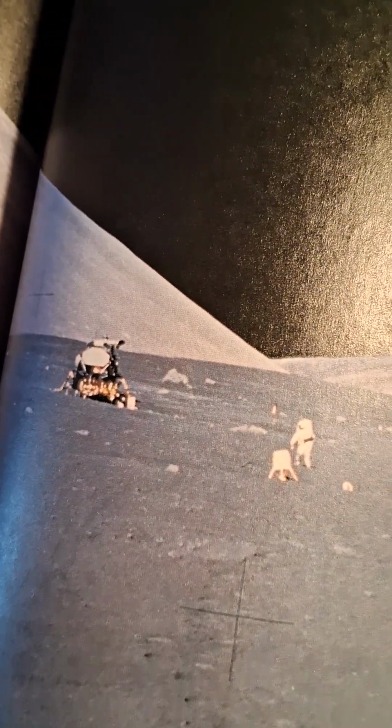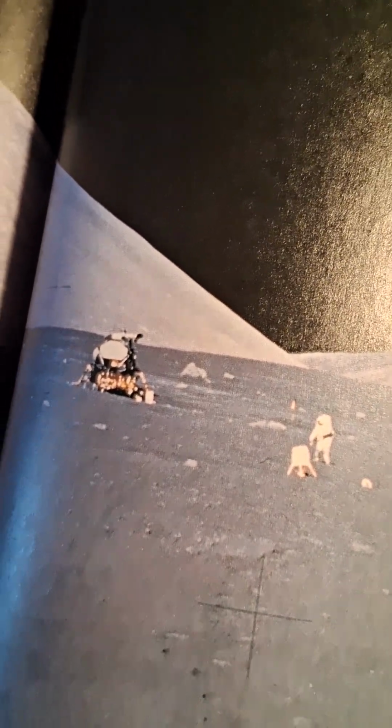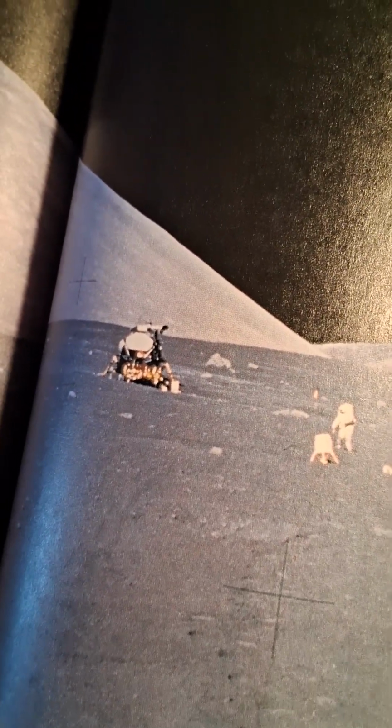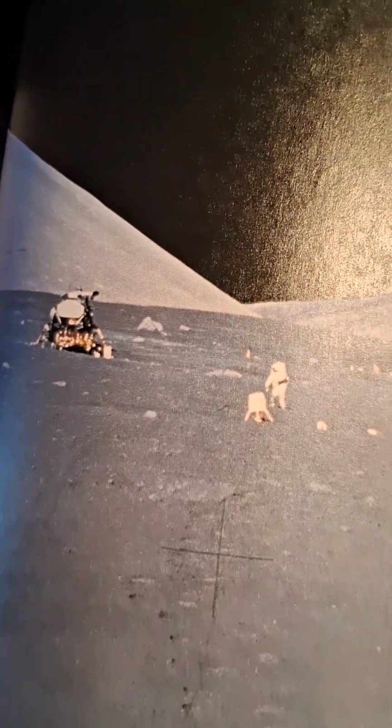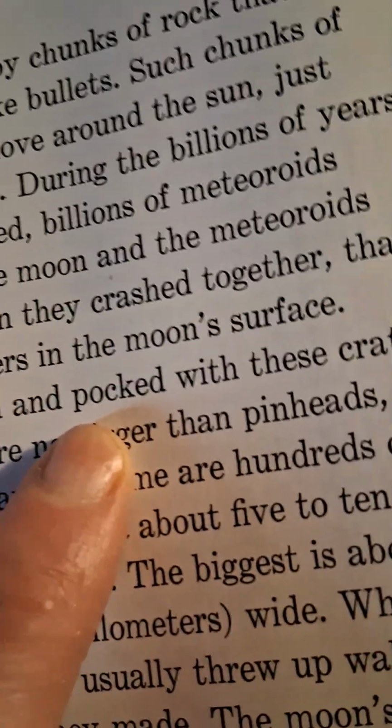Such chunks of rock, called meteors, move around the sun just as the Earth and moon do. During the billions of years since the moon was formed, billions of meteors have bumped into it. The moon and the meteors were moving so fast when they crashed together that the meteors dug craters in the moon's surface. Now, the moon is pitted and pocked with these craters.